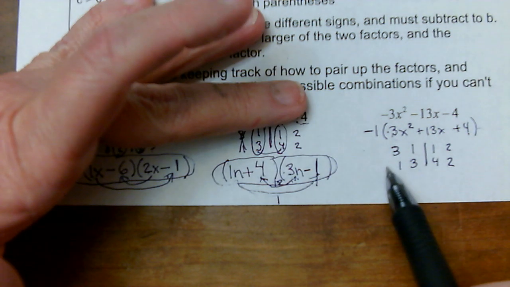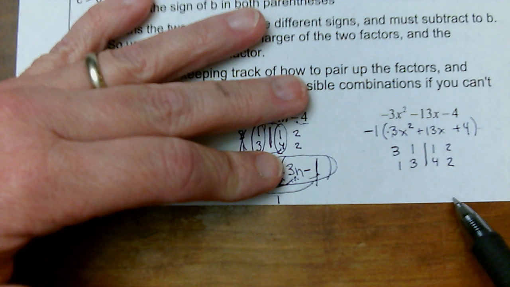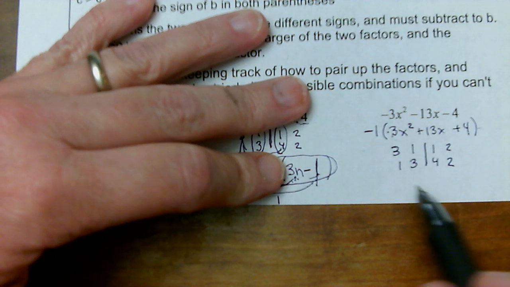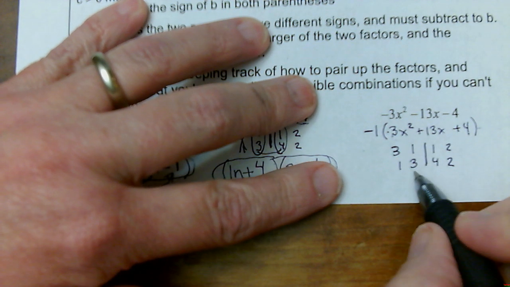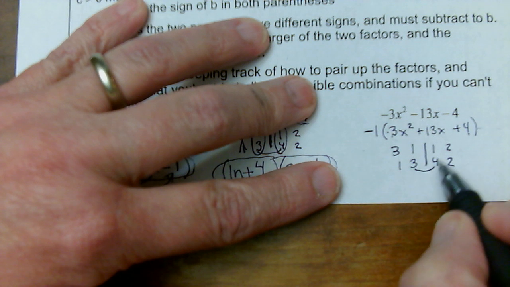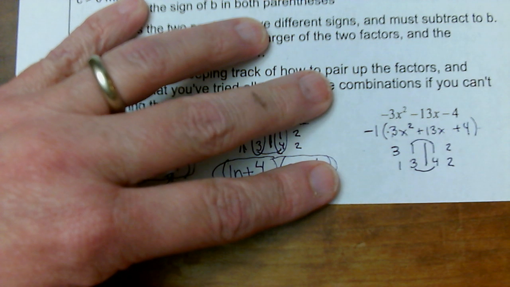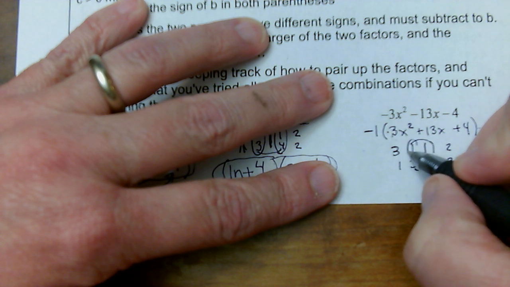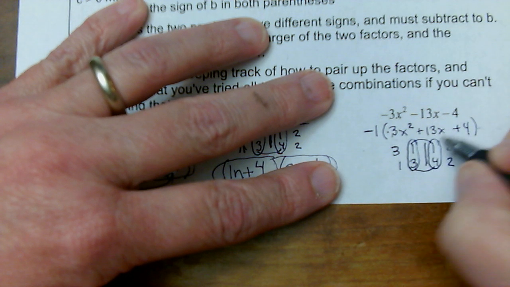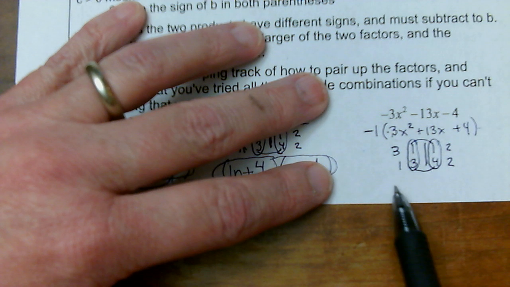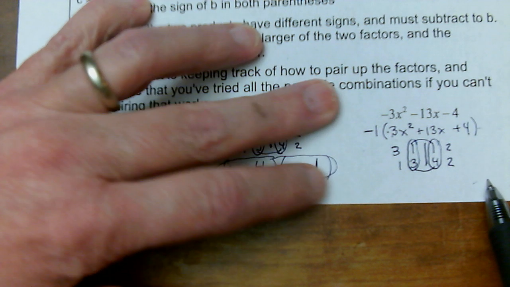So far I've been doing this in a very orderly way to make sure I don't miss any possible combinations. But sometimes when you look at this set of numbers, you can tell right away one that's going to work. Because when I look at this, I see that 3 times 4 is 12, and 1 times 1 is 1, and that those are going to add up to 13. You just need to be a little careful about skipping around, because if you don't find it pretty quick, and you haven't gone in an orderly way, you might lose track of what you've tried and what you haven't.